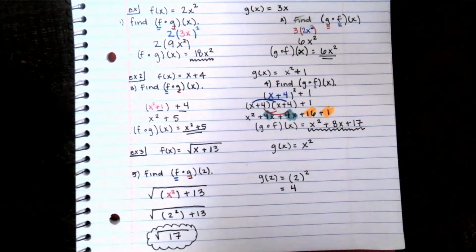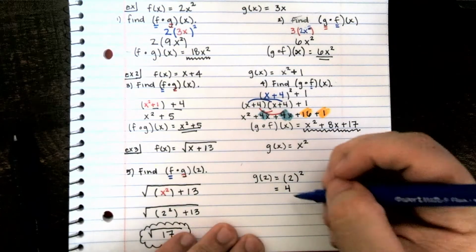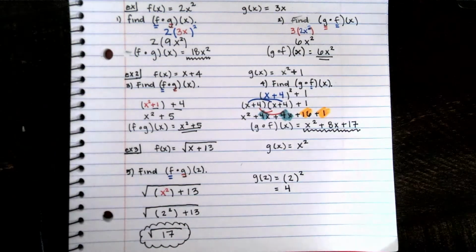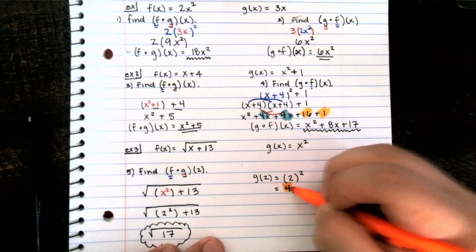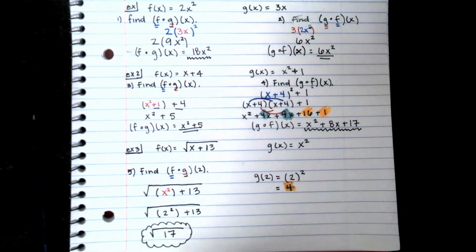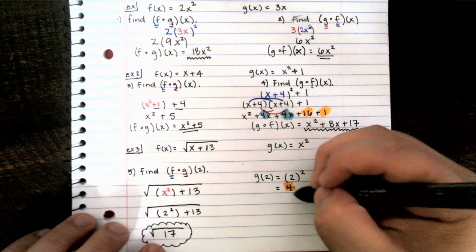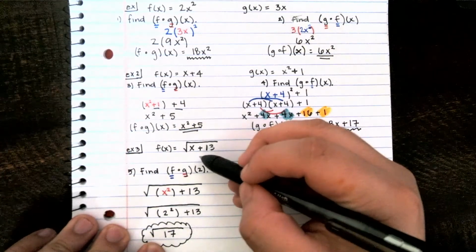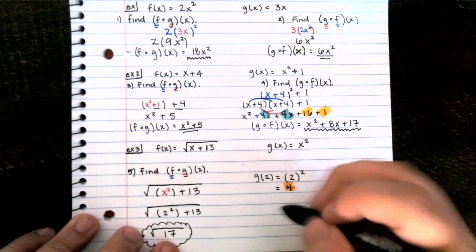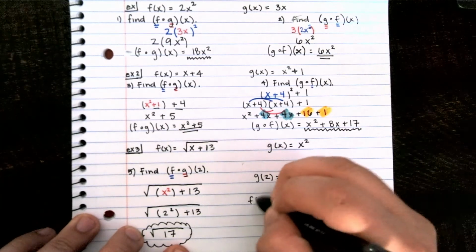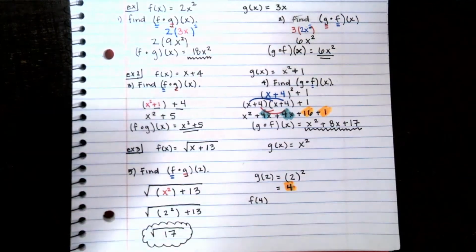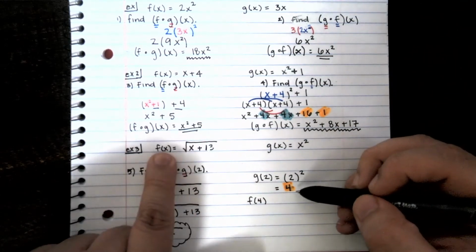So I'm going to take this answer, that 4 that I got, and I'm going to plug that in to f. So I'm going to take this answer all the way to f now. And I need to do f of 4 now, right? Because I'm taking the 4 and I'm plugging it into f.